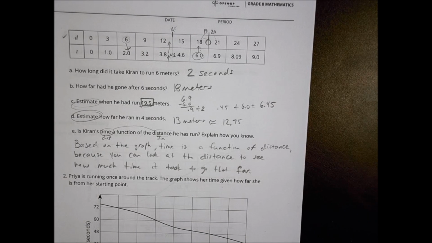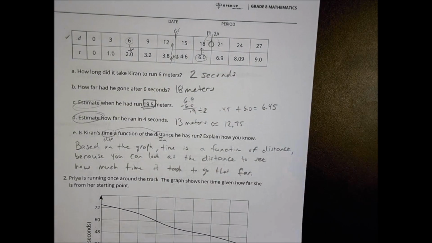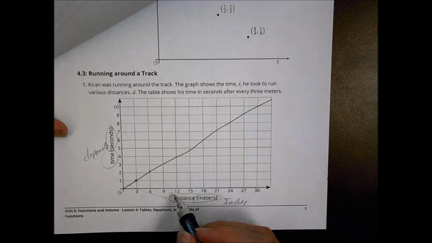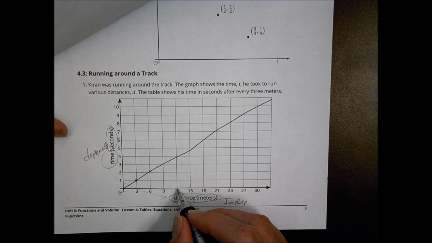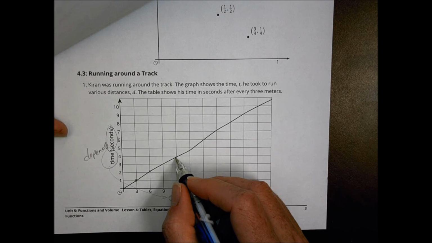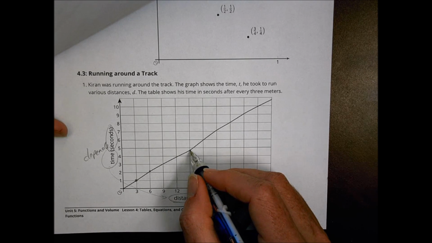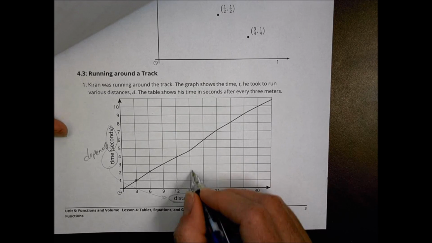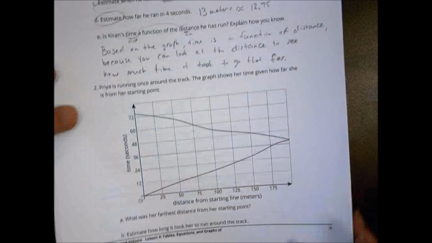So I can look at the chart or the graph and say, okay, when I look at the distance, it can tell me how long it took to go that far, right? If I look at the distance, I can say, oh, 12 meters. How long did it take? Oh, a little less than 4. 15. Oh, there it is there. So because this is my independent, this determines how long it's going to take there. And that's what we would say there.